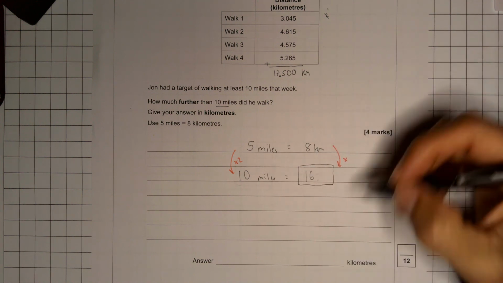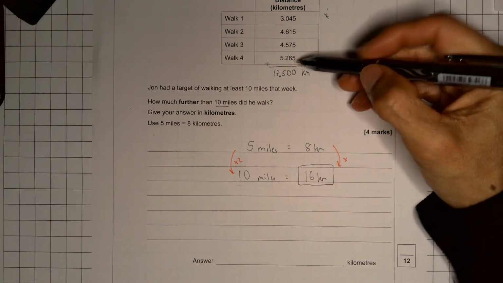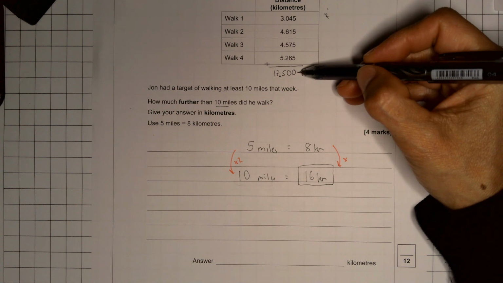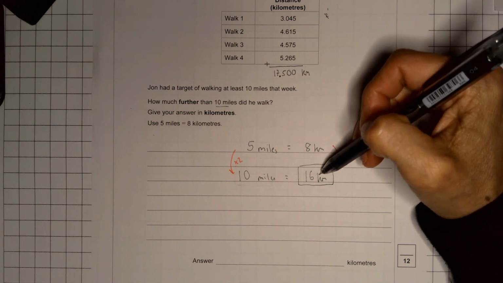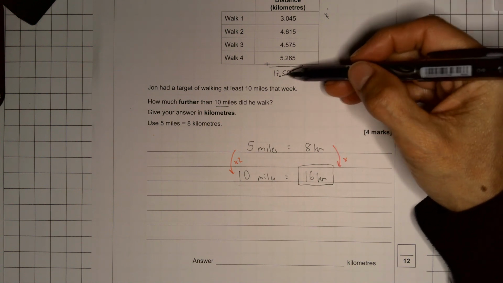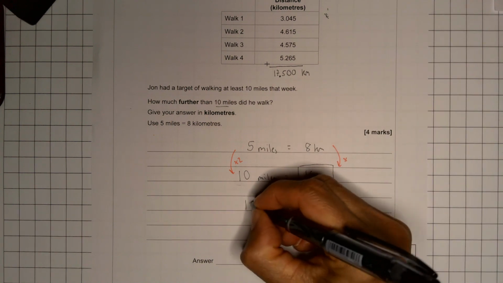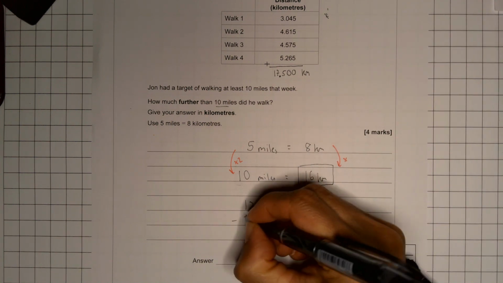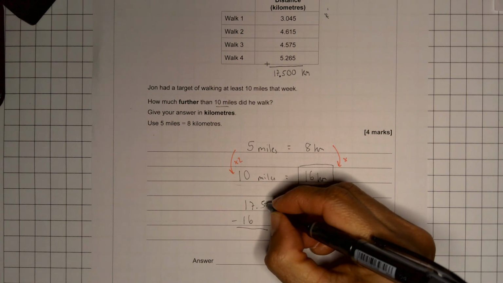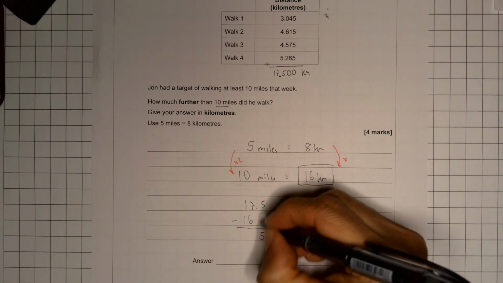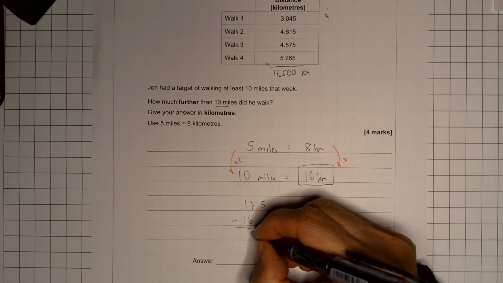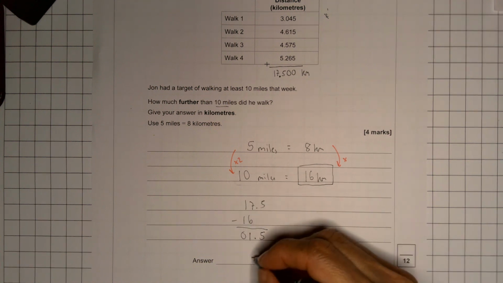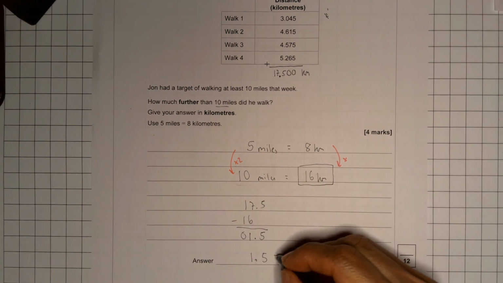And it says how much further did he walk? Well, in this case, that's how far he walked. So you can see if I take 16 away from that, I'm going to end up with 1.5. So 17.5 minus 16. 5 take away nothing is 5. Dot. 7 take away 6 is 1. 0. So the distance is 1.5 kilometers.